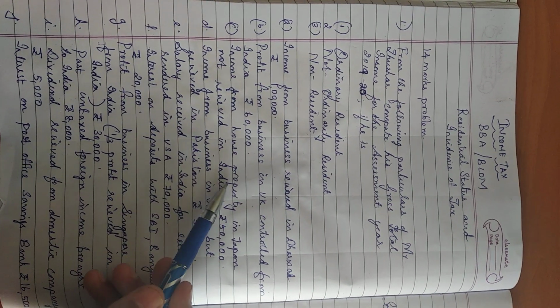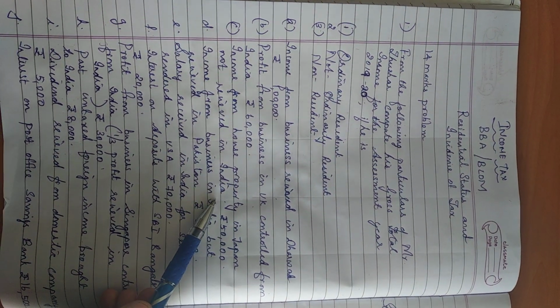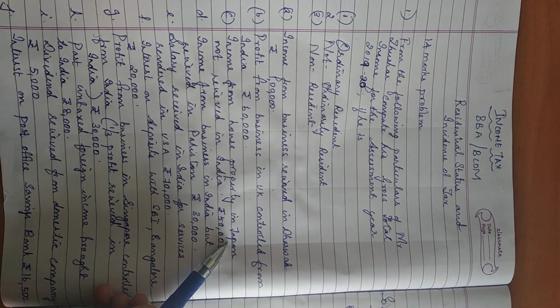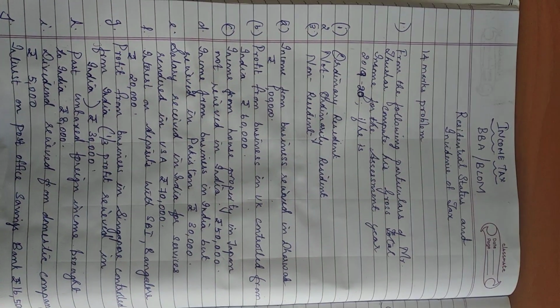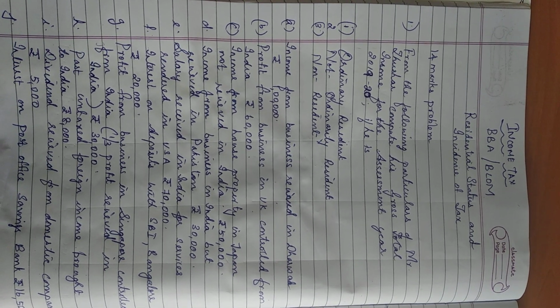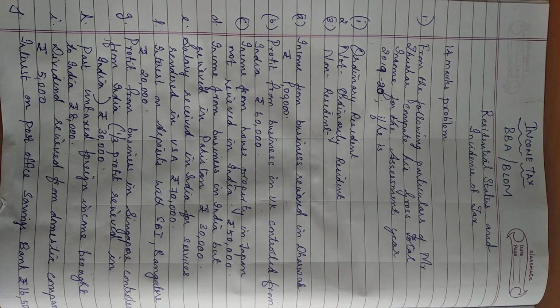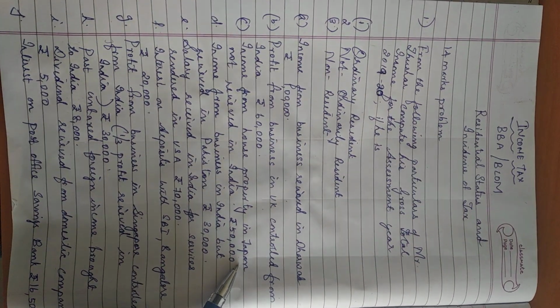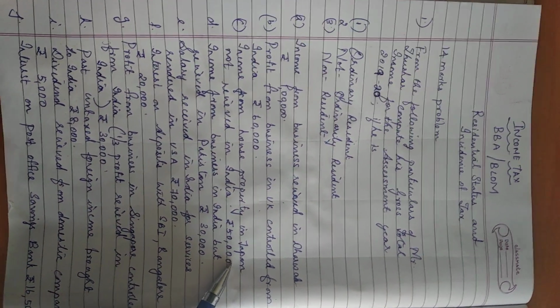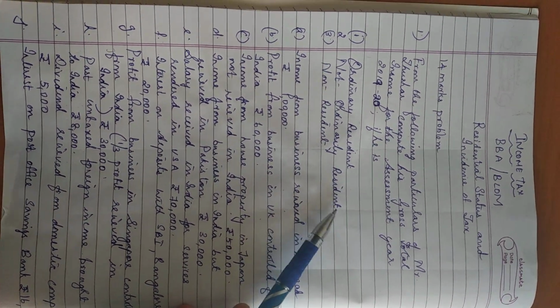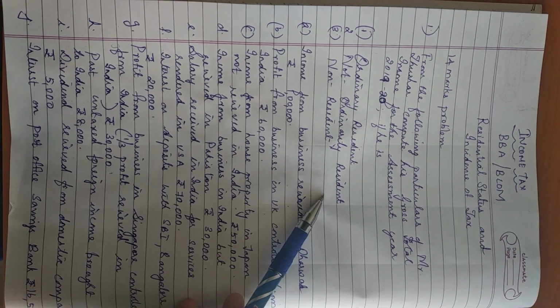Now the next one is income from house property in Japan not received in India. So this is not received in India, but it is received in Japan. If it is received in Japan or any outside country, what we have to see is where the place of accrual is. Here, if it is Japan, we can't tax in all the cases. We can only tax it for an ordinary resident. We won't tax it for NOR as well as the non-resident.